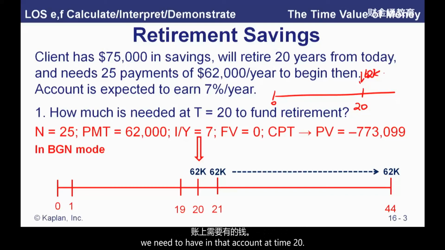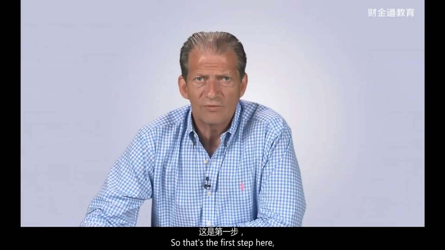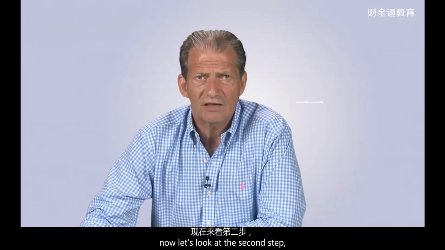That's how much we need to have in that account at time 20, if the return is 7%, to fund all 25 of those payments, to fund that annuity. So that's the first step here. Now let's look at the second step.